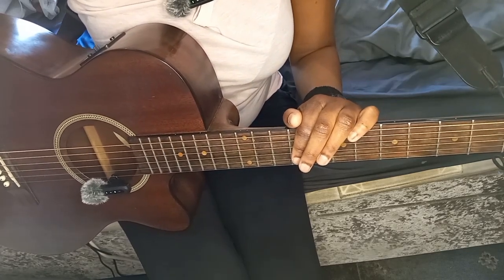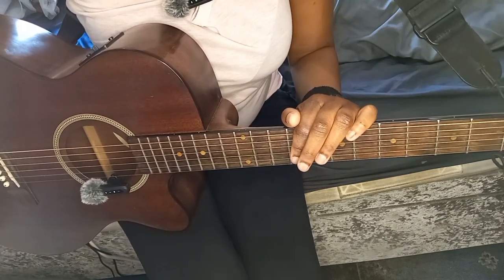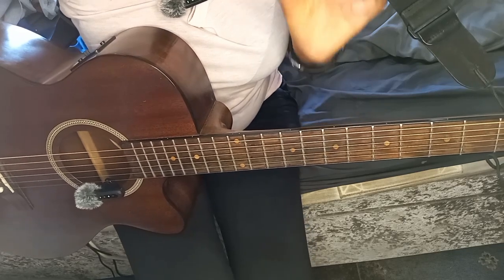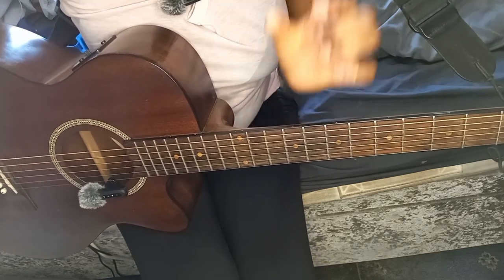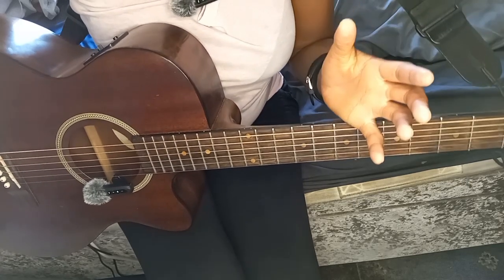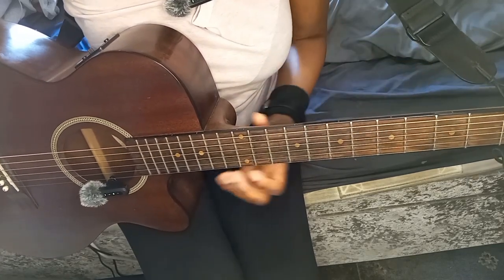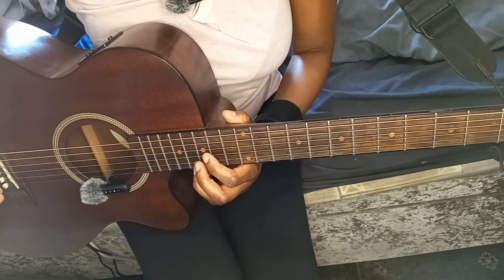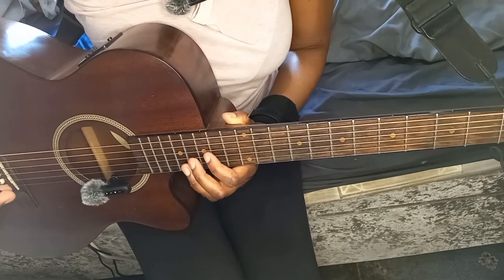And what is the 7th of A? Okay, so I know that in the natural minor scale, the 7th is flattened. So what is the flat seventh of A? The flat seventh of A is G, and it's a major chord.